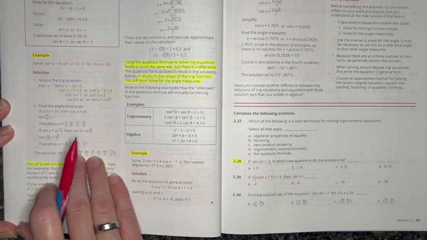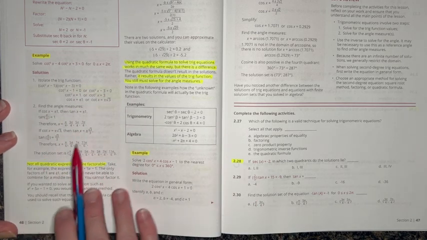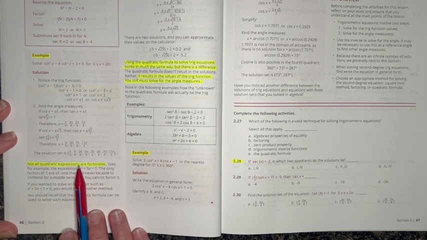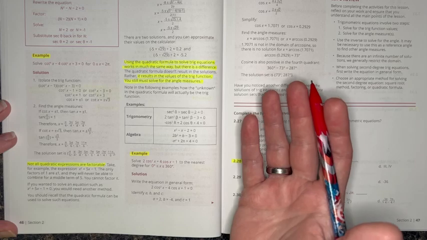All right. So use your unit circle and find all those points. It's just the work that's got to be put in, okay? Now it says not all quadratic expressions are factorable. Just like in regular algebra, right?